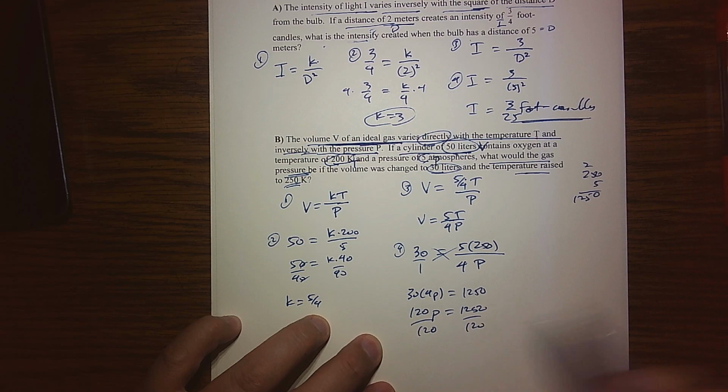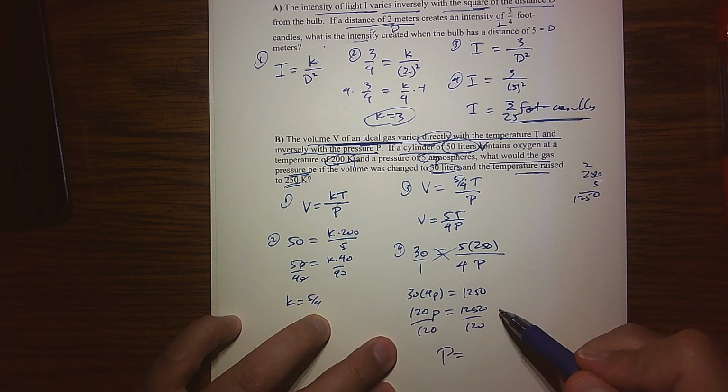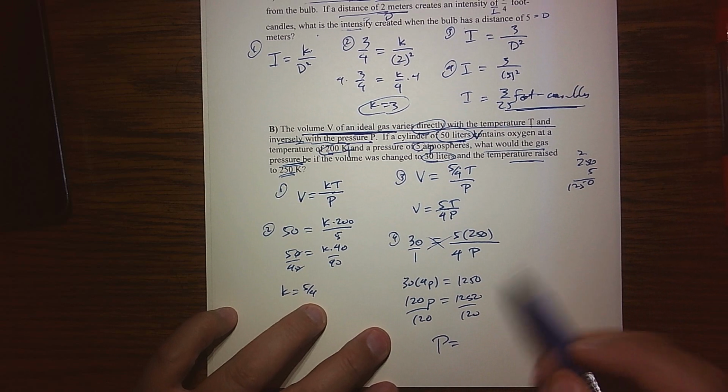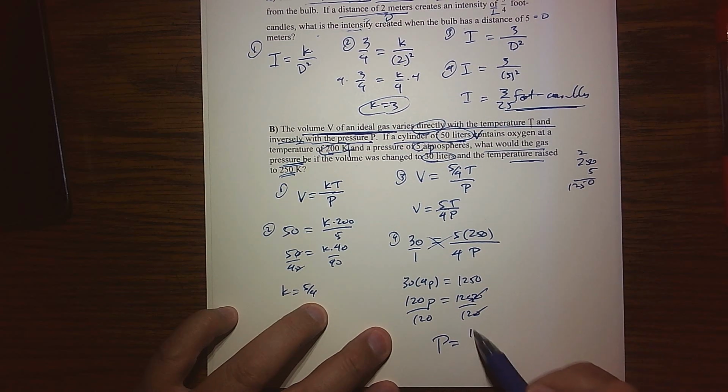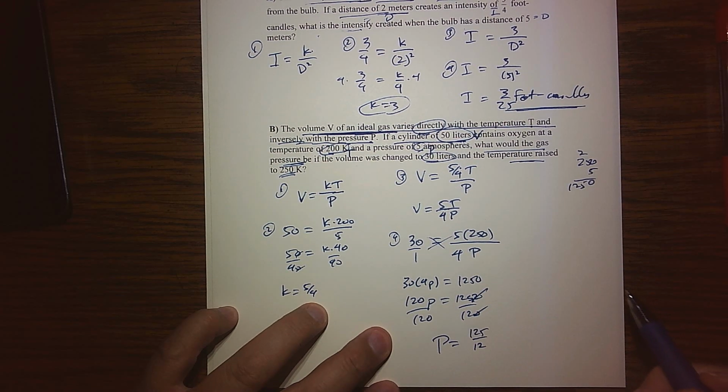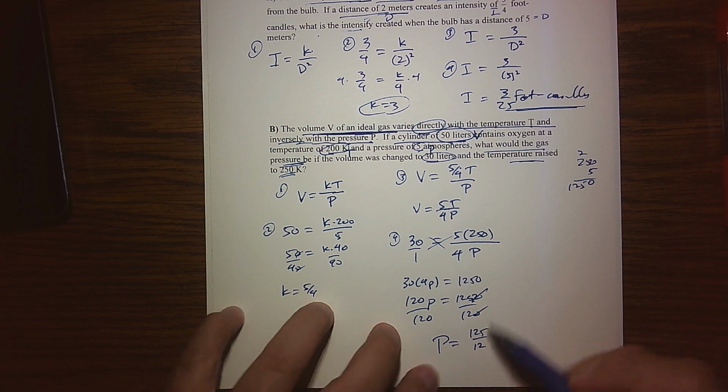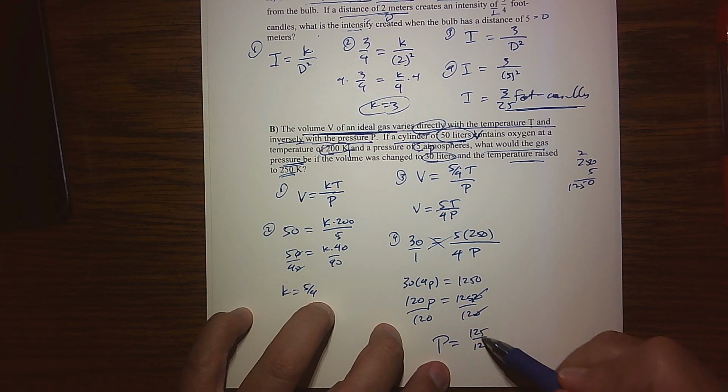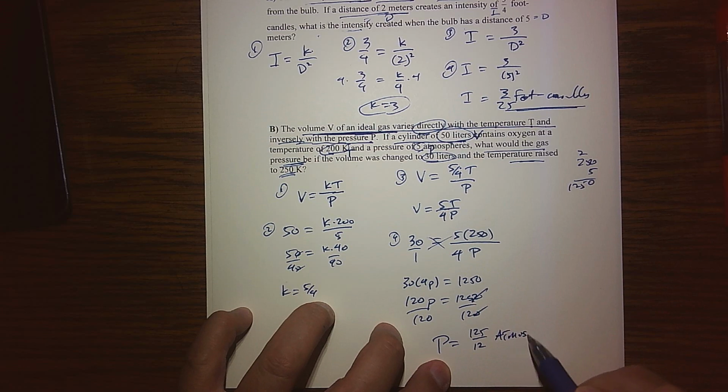Divide both sides by 120, and we have our pressure. Simplifying this, I see a couple of zeros canceling out. Let's see, anything else in there? I think that's it. So we're basically looking at 125 over 12. Yes, 125 over 12, and this would be atmospheres, because that's how we're measuring the pressure.